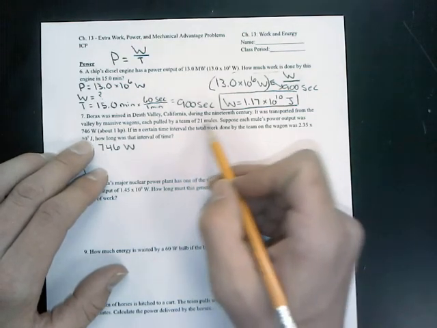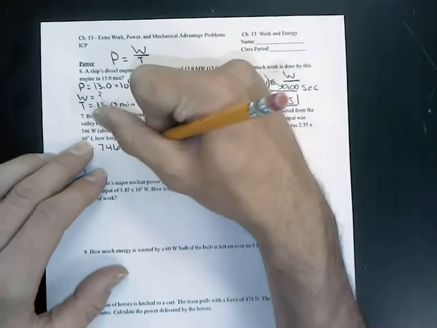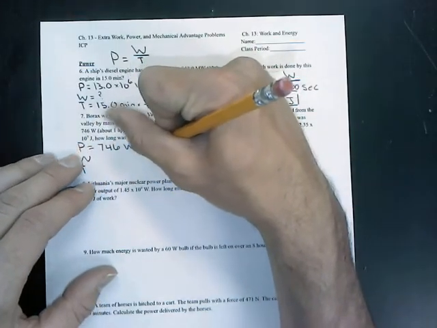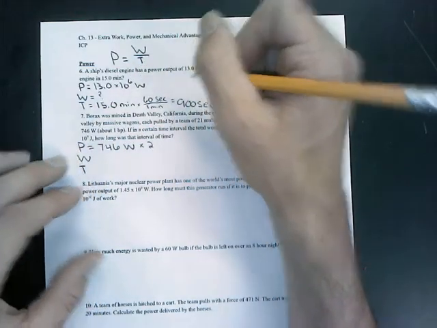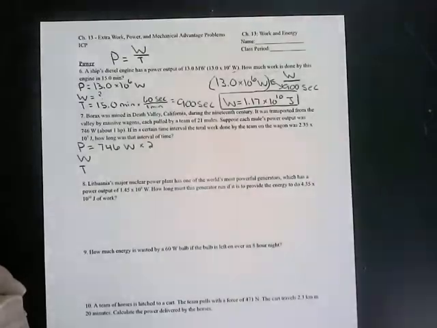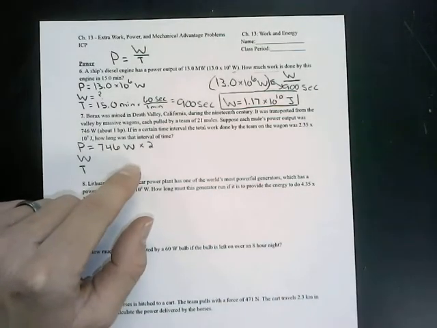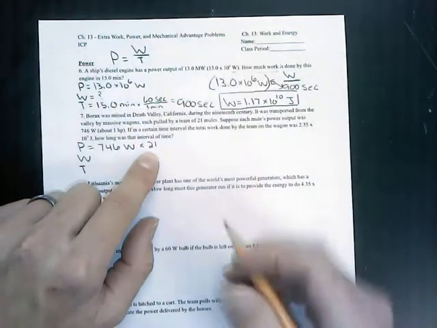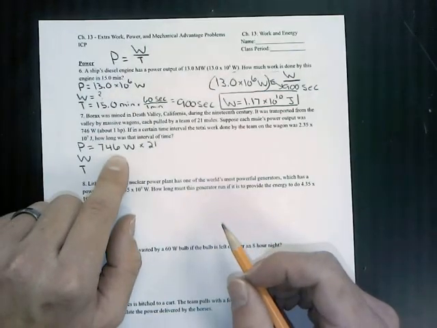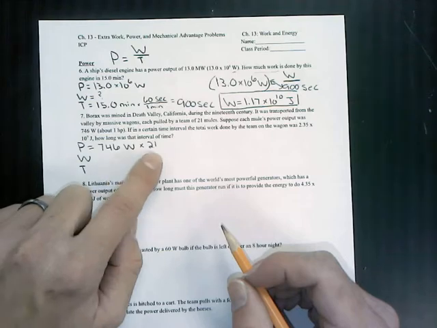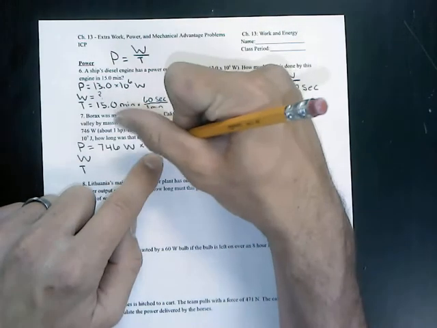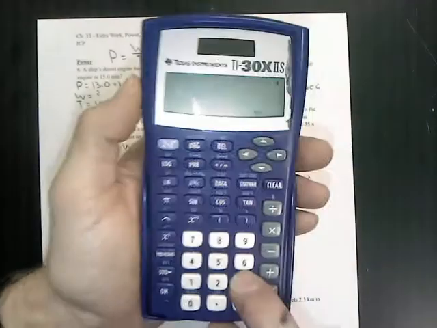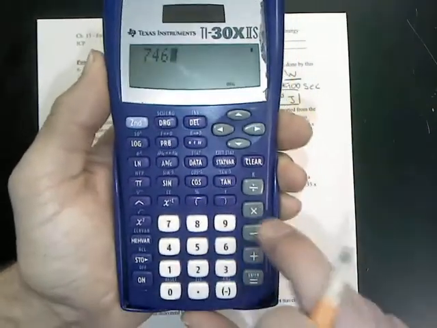We had 21 mules in this team, so our power output needs to be multiplied by 21. Again, each mule had 746 watts as the power output, but we need to multiply that by 21 because that's how many mules we had in our formation here.